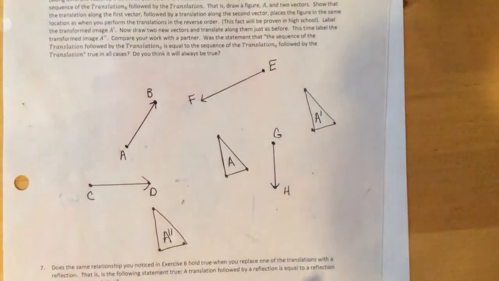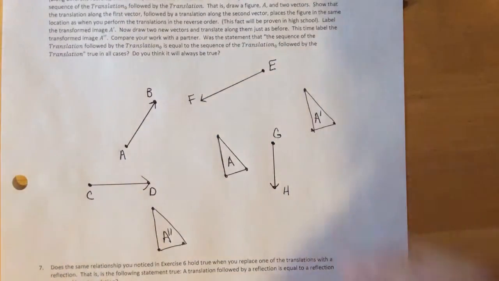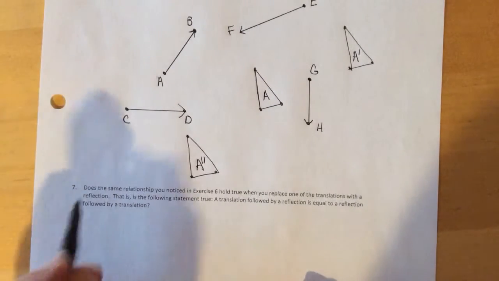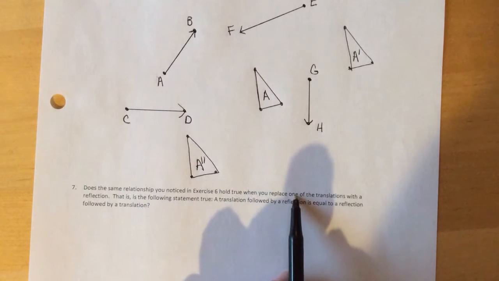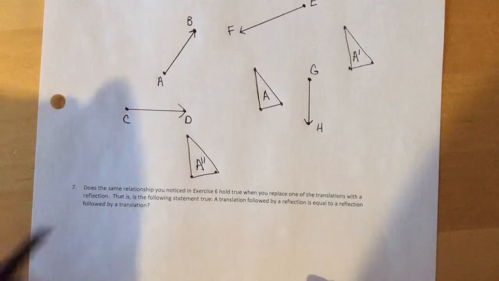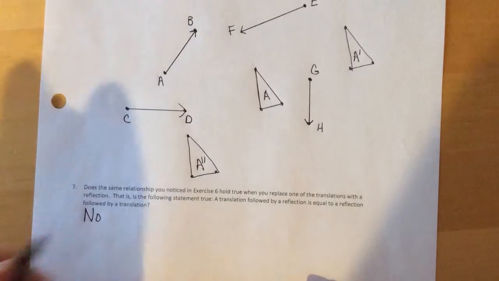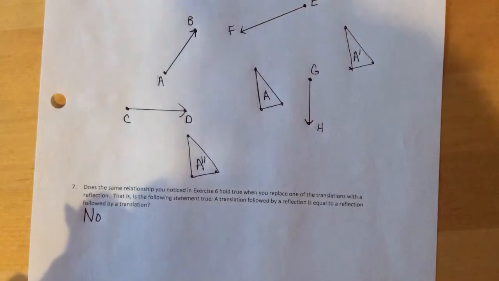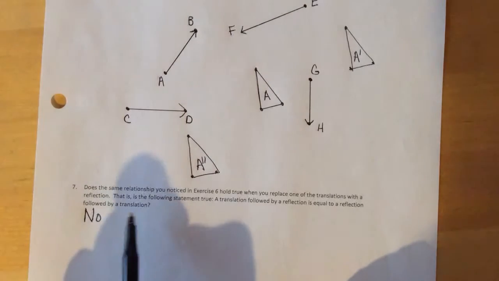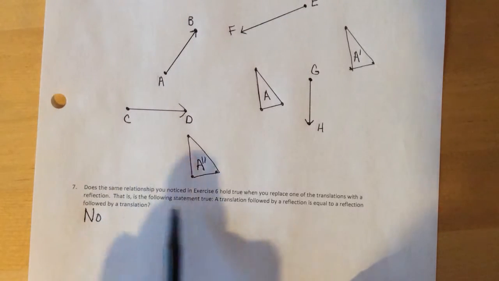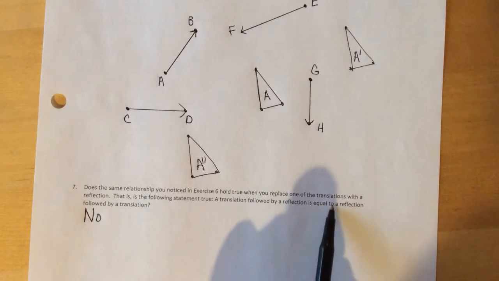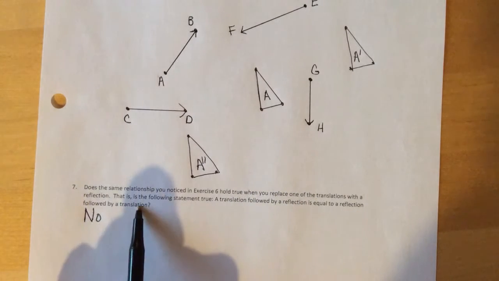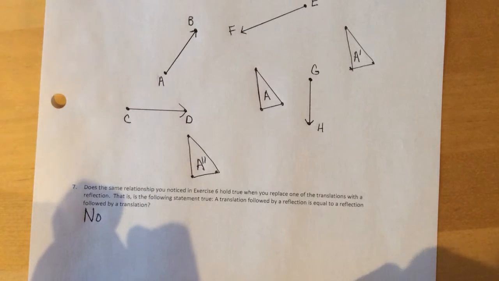So if you answered number 7, you should have said, pause it if you haven't thought about it yet, but it says, does the same relationship you noticed in exercise 6 hold true when you replace one of the translations with a reflection? No. We already saw that in exercise 4 and 5 and in the example I did before that. It says, is the following statement true? A translation followed by a reflection is equal to a reflection followed by the translation. No.